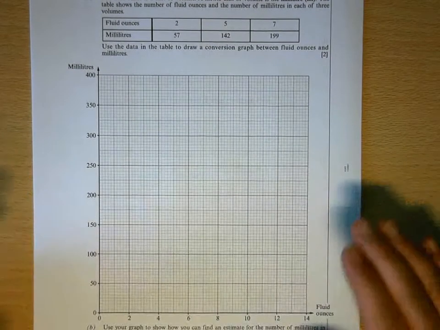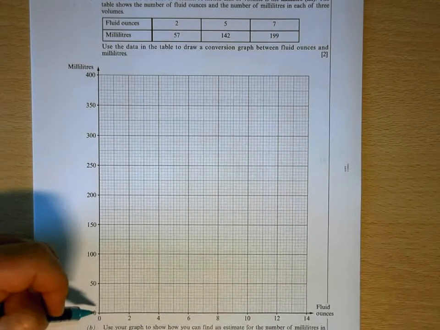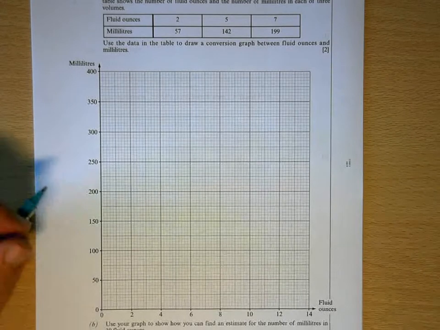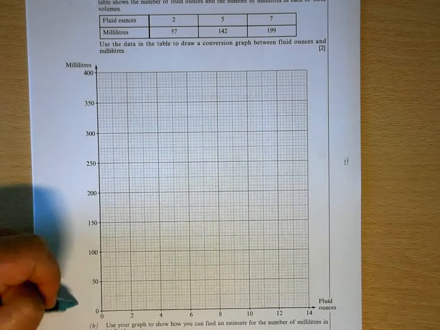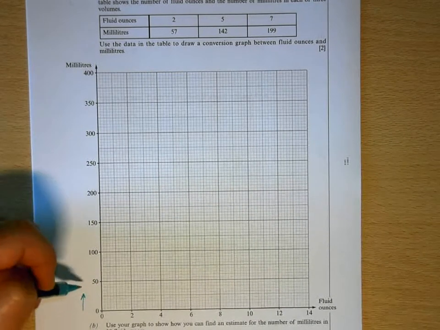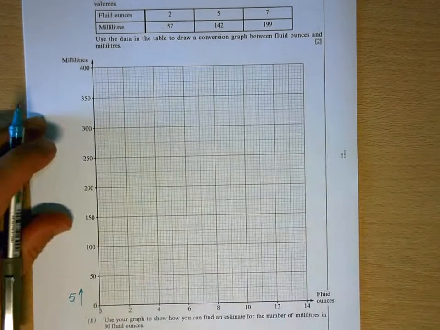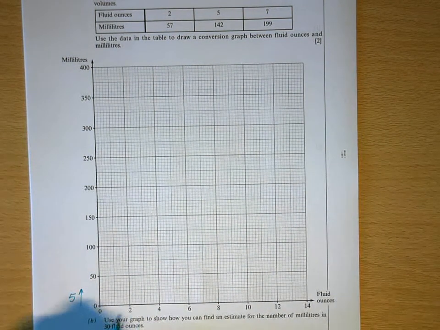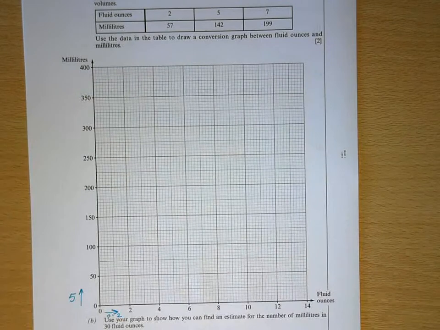So, as I've been saying on a number of occasions, when you are working with graphs, first of all, work out what the scale is that you're working with. And you can see here on this one, we're going from 0 to 50 in 10 squares. So 50 divided by 10 will be 5. So each little square going up is 5. Going across, we're going from 0 to 2 in 10 squares. 2 divided by 10 is 0.2. So each little square going that way is 0.2.